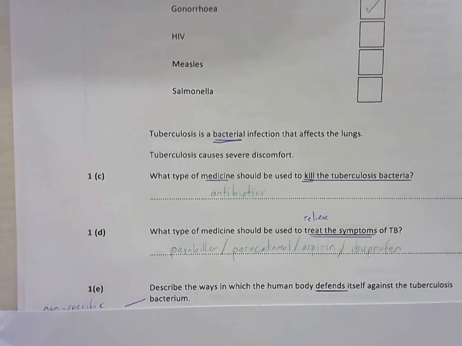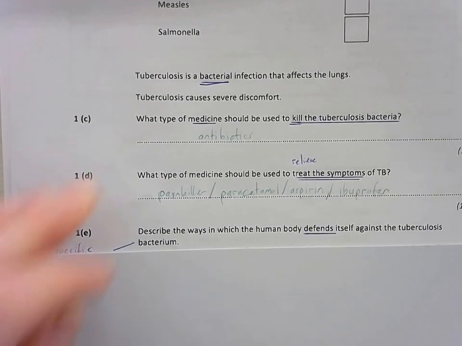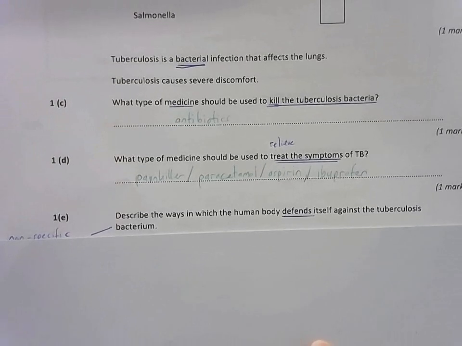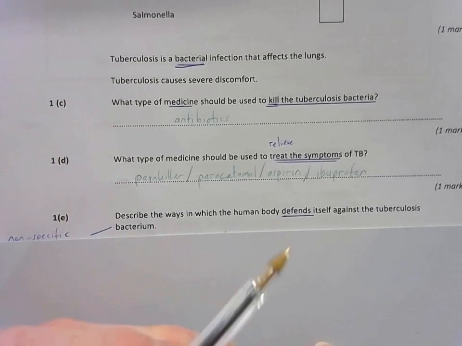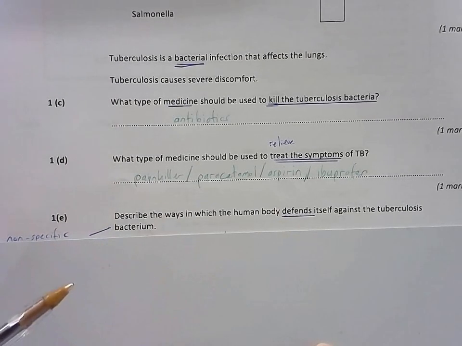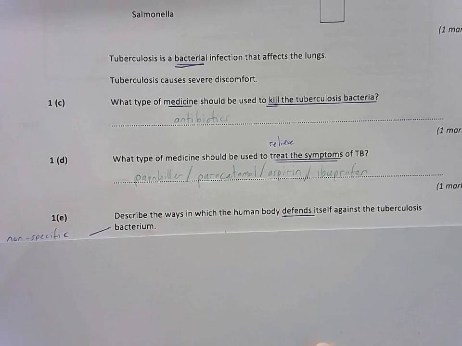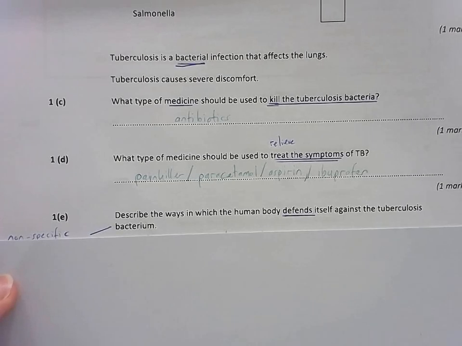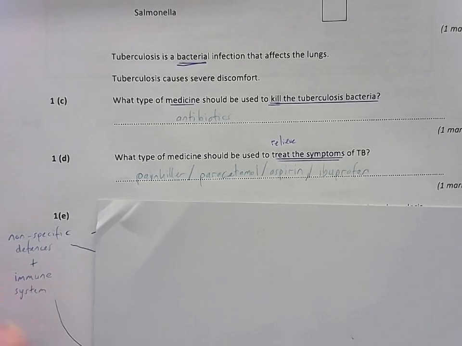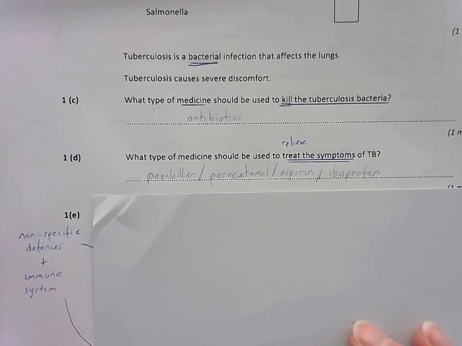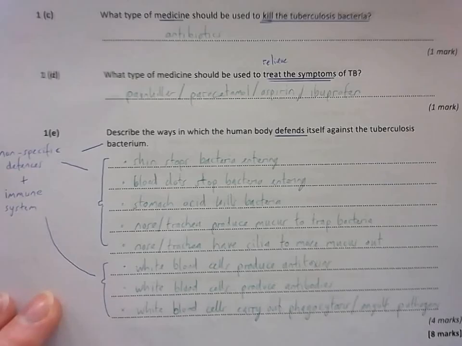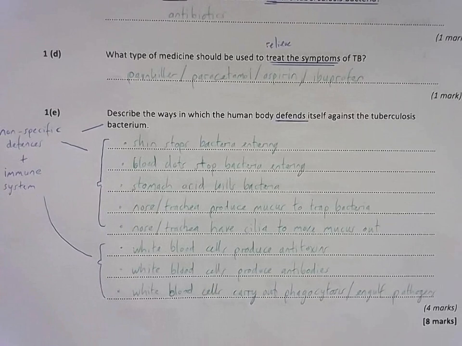Okay, then I believe the last part of this question, you're asked to describe the ways in which the human body defends itself against the tuberculosis bacterium. Now, because it just says defends and it's not specific about whether that's defending itself from bacteria getting in or what happens to bacteria when they get inside, you can on this question actually talk about either the non-specific defenses or what our immune system actually does, or even a mixture. So let me show you. You've got to have 4 of these possible bullet points.